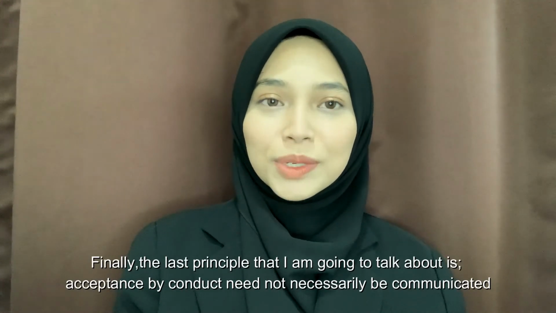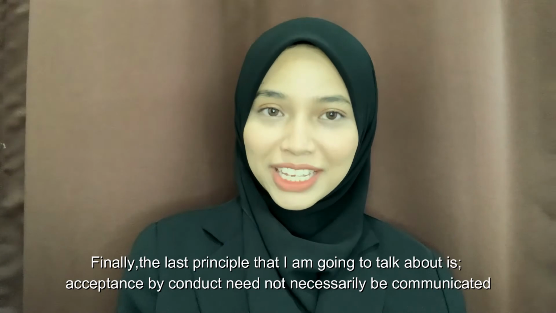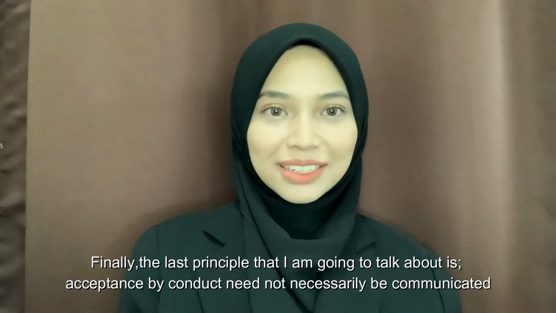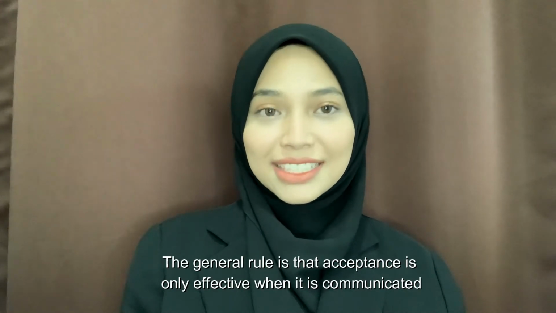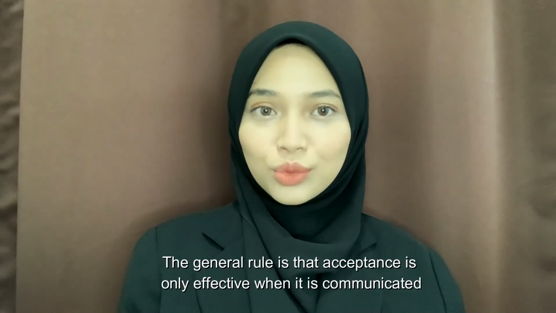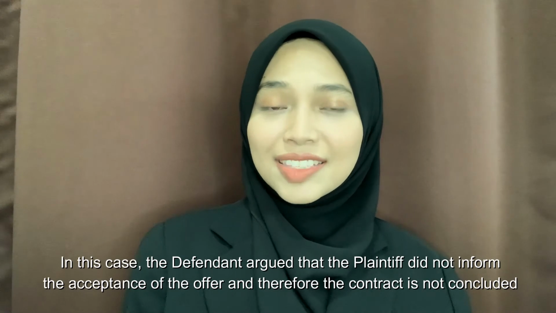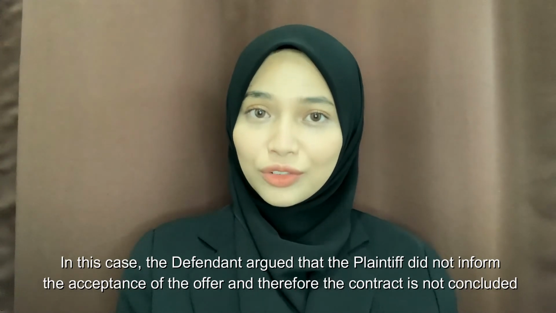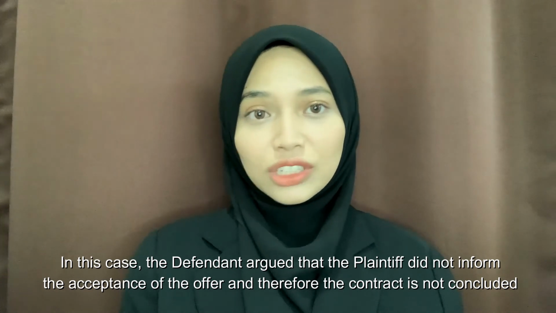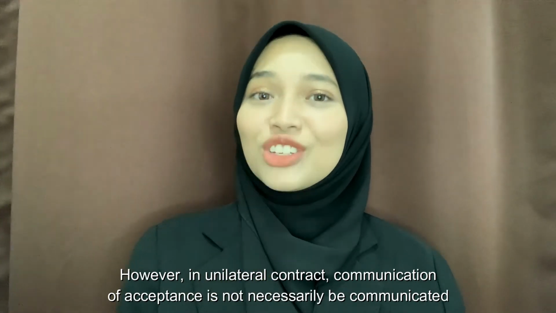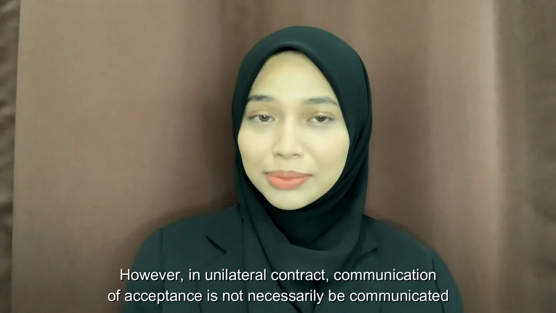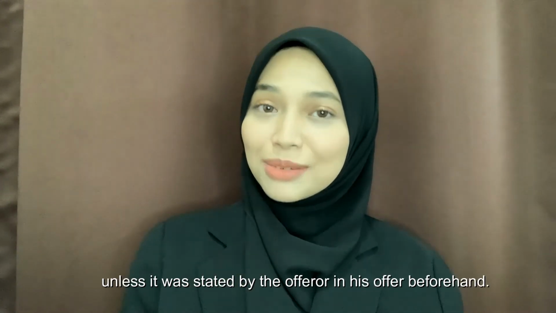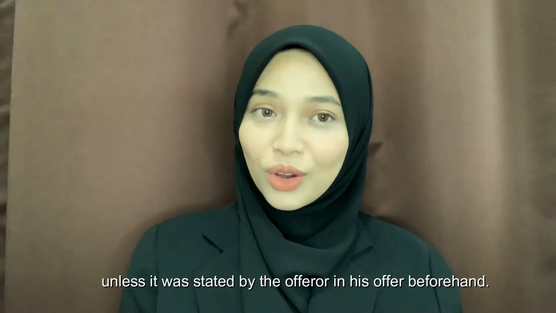Finally, the last principle that I'm going to talk about is, acceptance by conduct need not necessarily be communicated. The general rule is that acceptance is only effective when it is communicated. In this case, the defendant argued that the plaintiff did not inform them of the acceptance of the offer and therefore the contract is not concluded. However, in a unilateral contract, acceptance does not necessarily need to be communicated unless it was stated by the offeror in his offer beforehand.